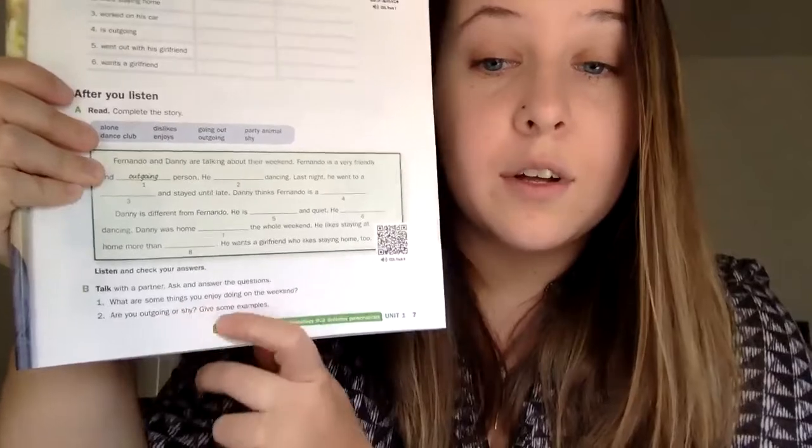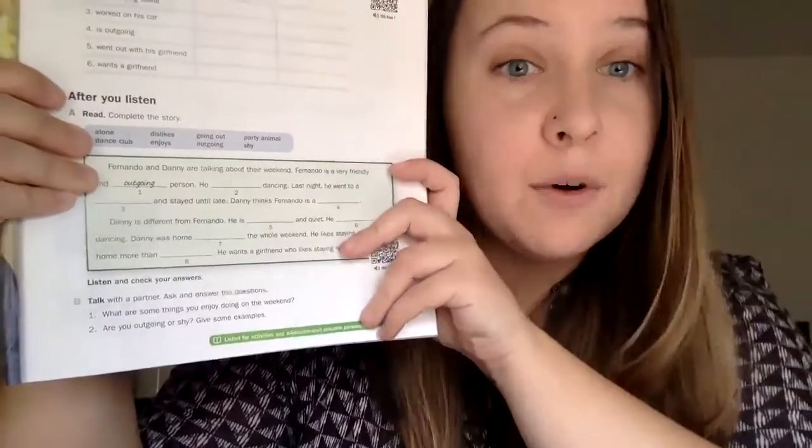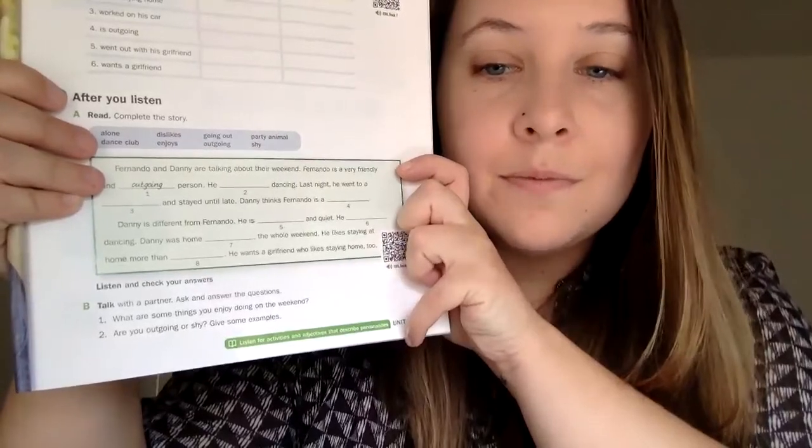Okay. So then think about it. The answers you gave, does that make you more extroverted, or does that make you more introverted, where you want to stay in, or does it make you more outgoing, where you want to spend time with other people, do things out in the world? Okay. And then what are some examples? What are some examples of that? Okay, good, good.